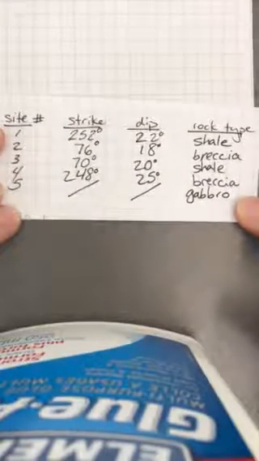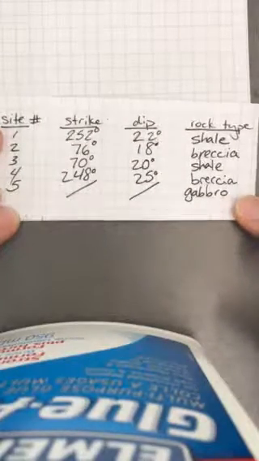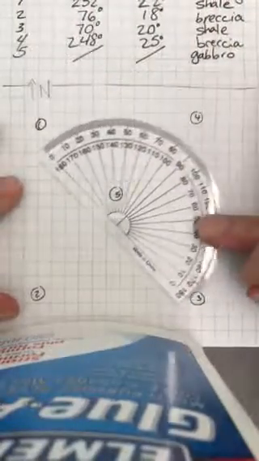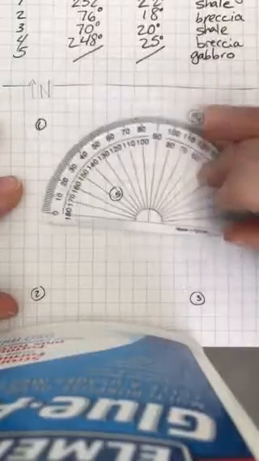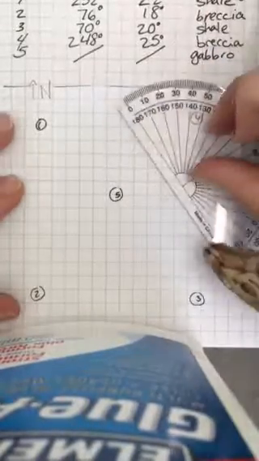So how are you going to get from your strike and dip rock data to making a geologic map? Well, first you have to reference where north is on your map. I've just drawn a very basic blank map here with north pointing north, and you're going to have to use a protractor. You'll probably all have access to these 180-degree protractors, and you're going to work with it always lined up like this.